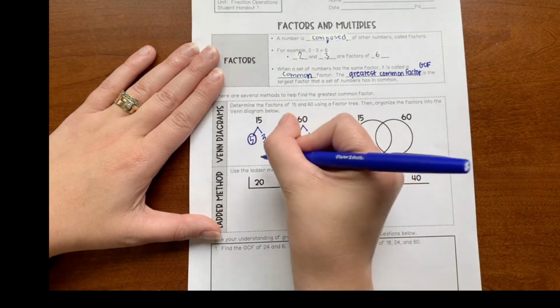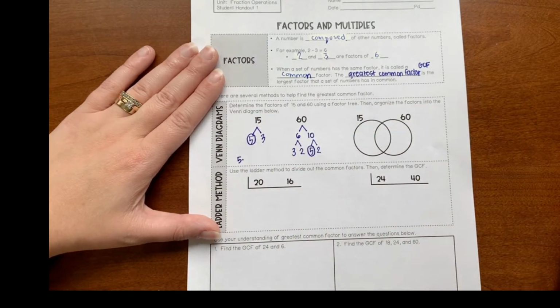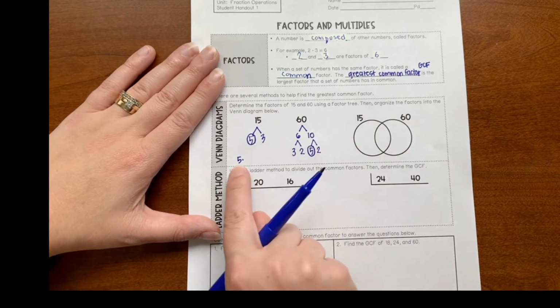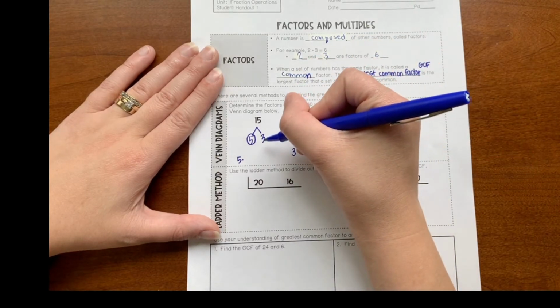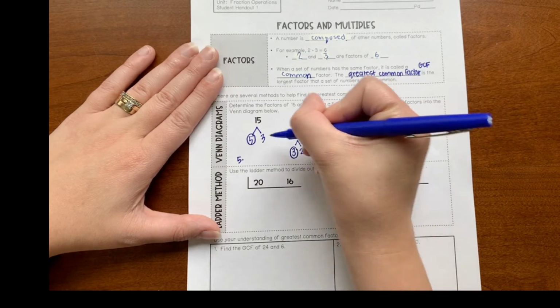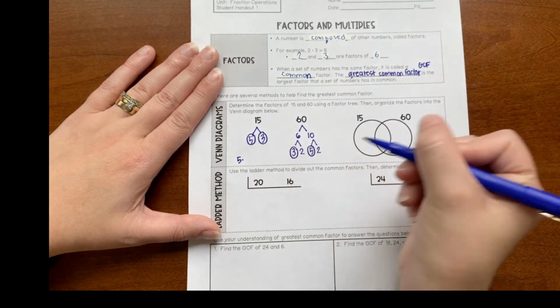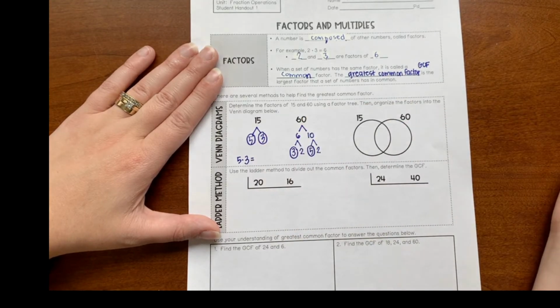And anytime I have a common factor, I like to write it down at the bottom. And what we're going to be doing to find the greatest common factor is multiplying all of these that they have in common together. So we're creating a multiplication problem down here on the bottom. Then I look at my other factor 3, and I see that 60 also has a factor of 3. So they have that in common. I'm going to circle it. And then I'm going to write this down here because we're going to multiply these together.